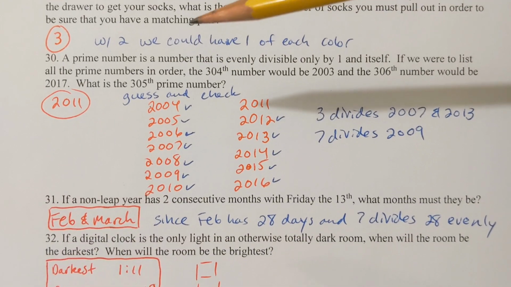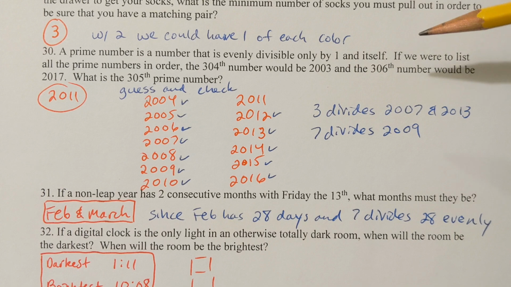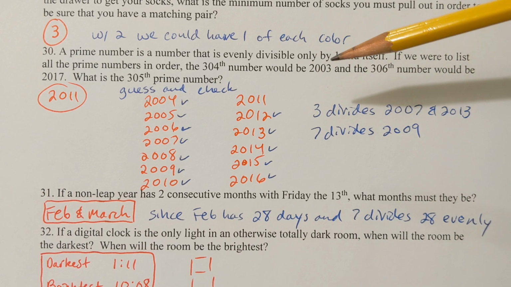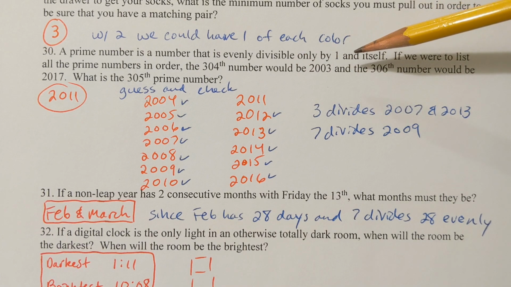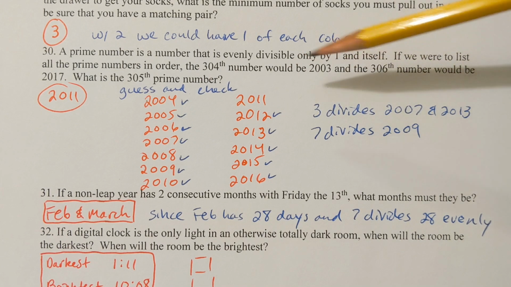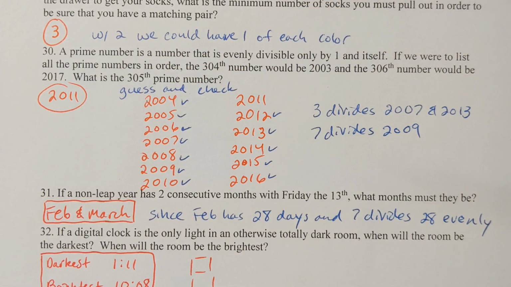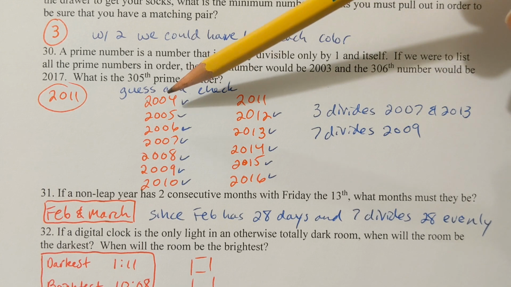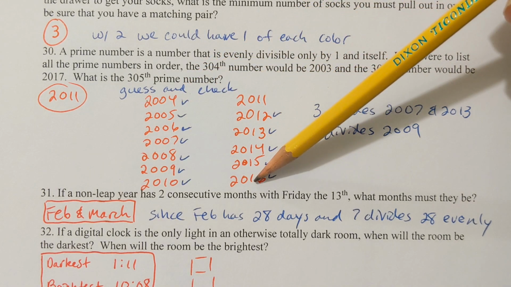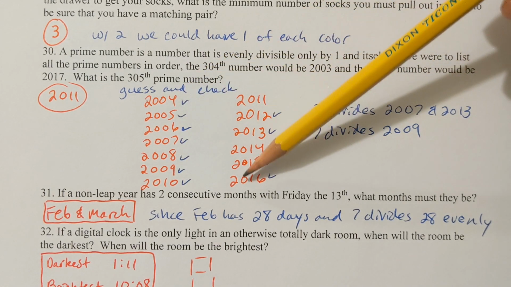Problem 30. A prime number is a number that is evenly divisible by 1 and itself. If we were to list all the prime numbers in order, the 304th number would be 2003, and the 306th number would be 2017. What is the 305th prime number? So you want to use guessing and checking here as the strategy. We're going 2004 to 2016. I've listed all the years between 2004 and 2016.